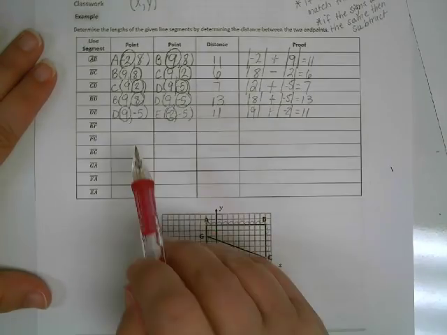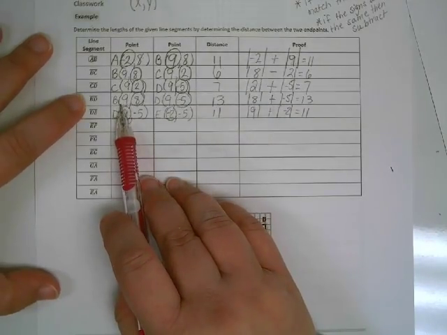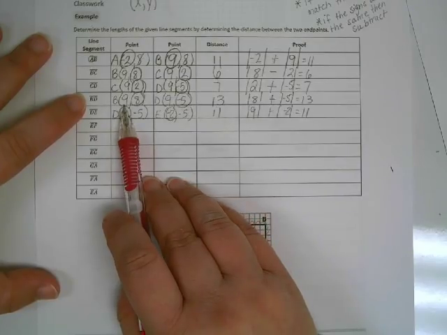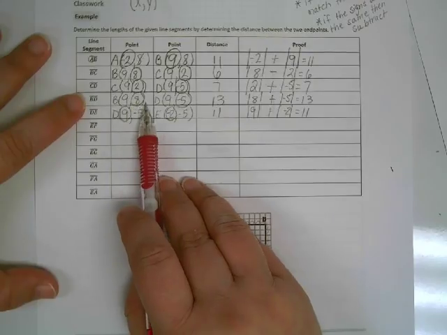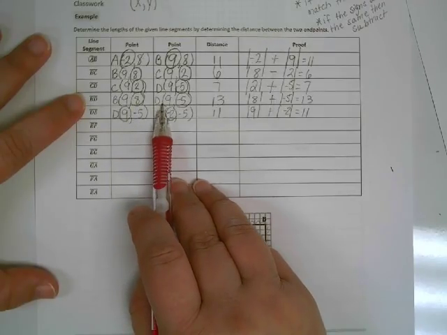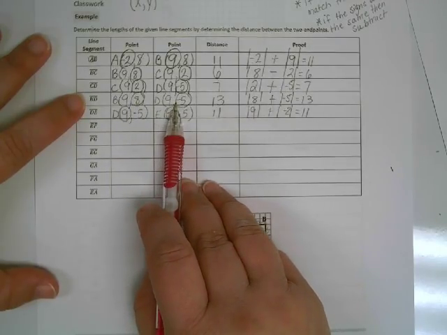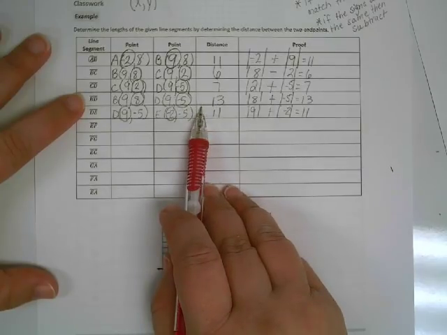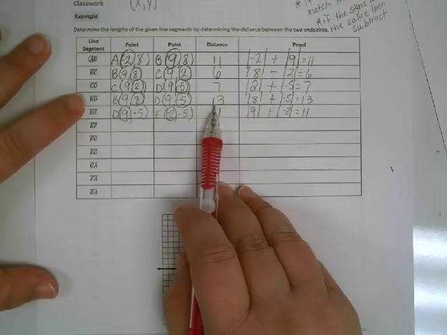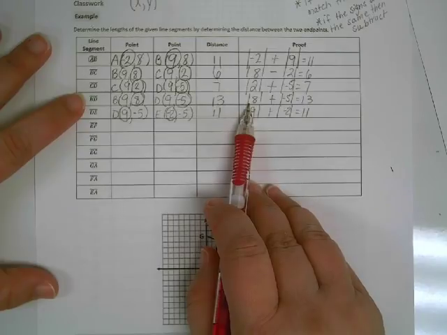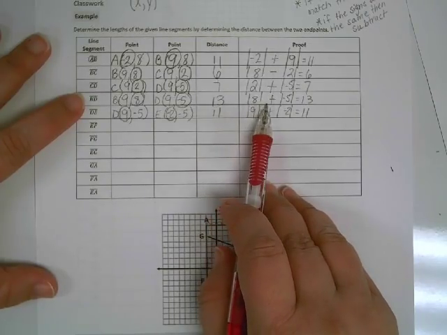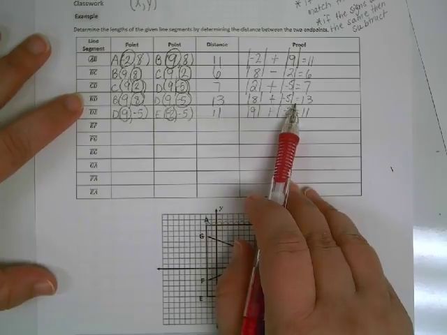So let's go ahead and take a look at these answers. For BD, you should have written down the coordinates for B as 9, 8, and for D, 9, negative 5. When you counted the distance, you should have gotten 13. Because they have opposite signs, you're going to add the absolute value. So the absolute value of 8 plus the absolute value of negative 5 equals 13.